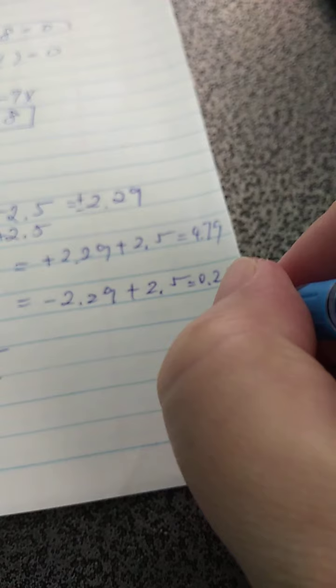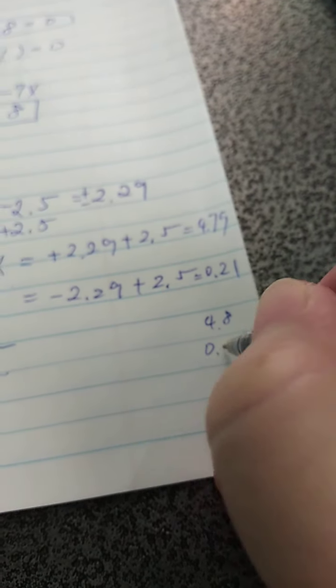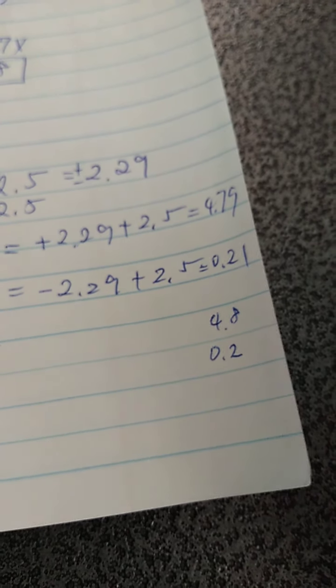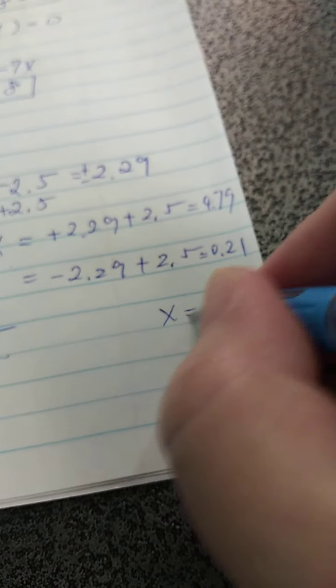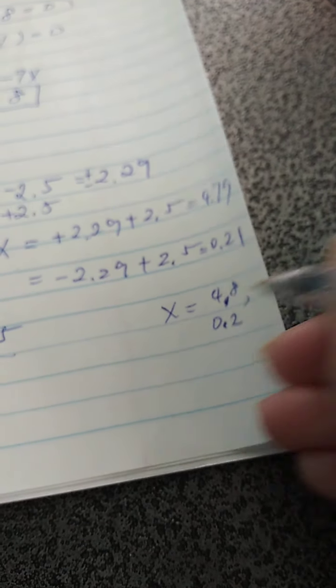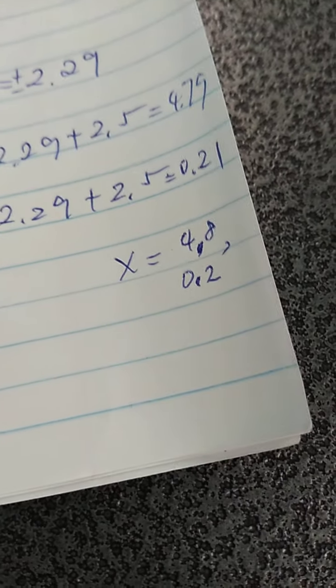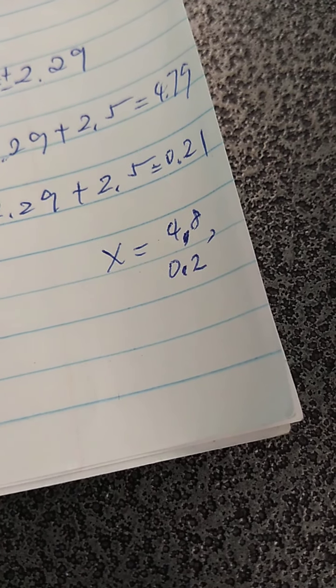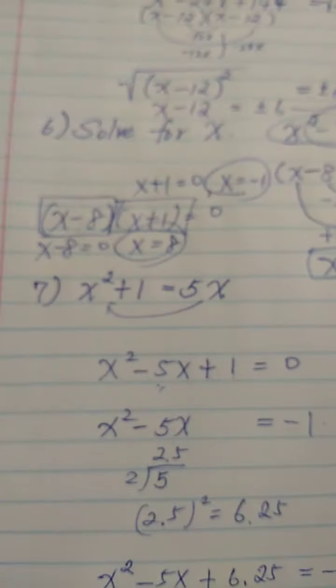Okay, so if you round it, you can say it's 4.8 and 0.2, either one. Okay, so that's the answer. That's what x is equal to, these two answers. Okay, I hope that was helpful.